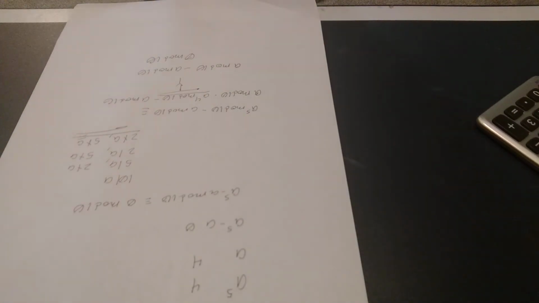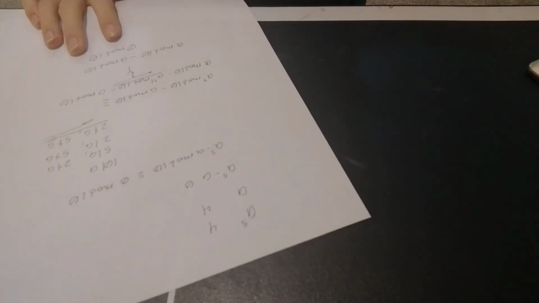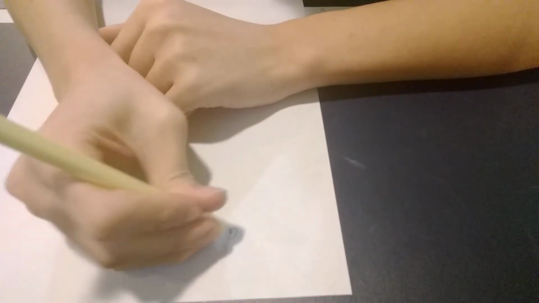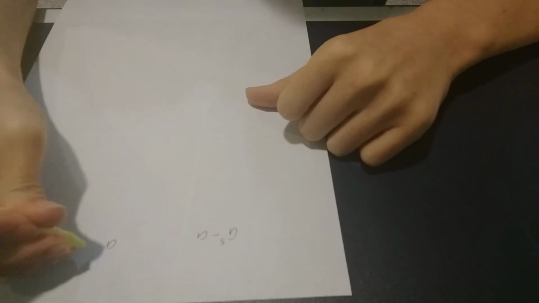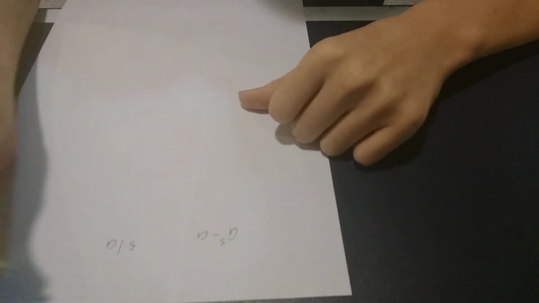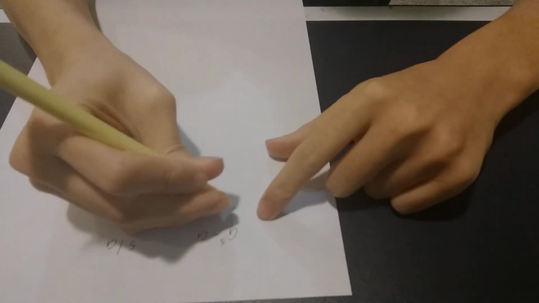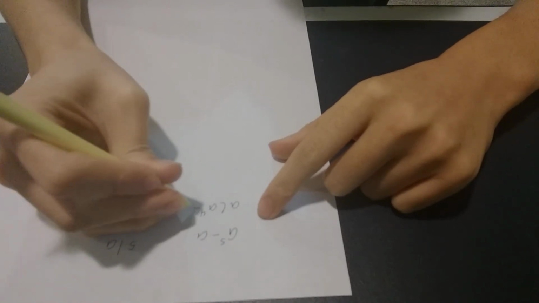Awesome. Now, the second most fun one is where a is divisible by 5, but not divisible by 2. So I want to prove that a to the power 5 minus a is divisible by 10, right? Well, I know 5 divides a, and I can factor this into a times a to the 4th minus 1.